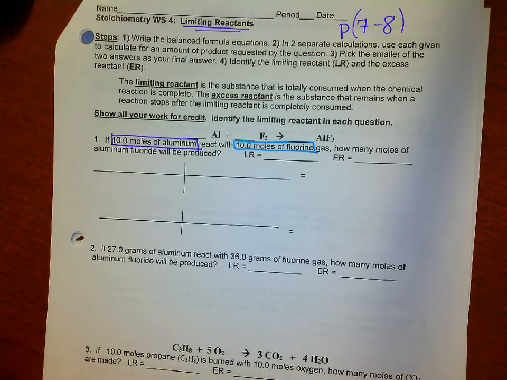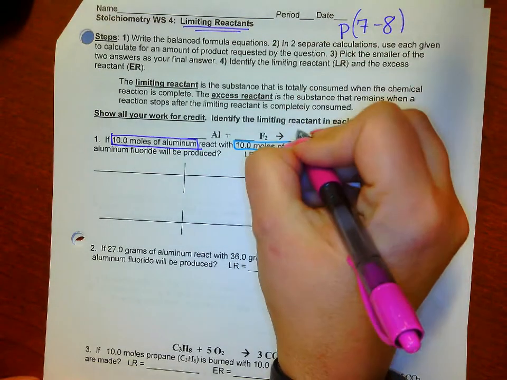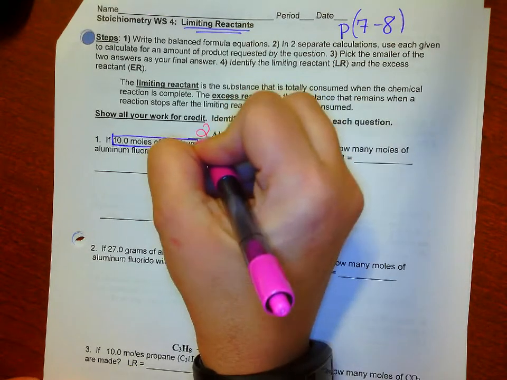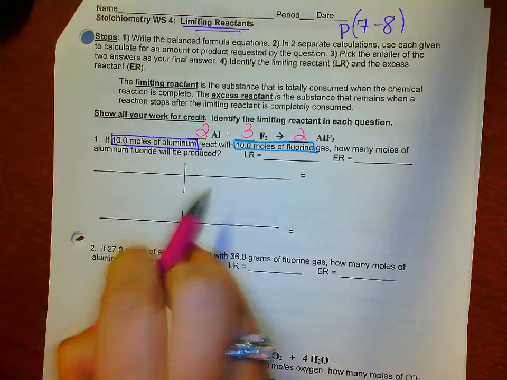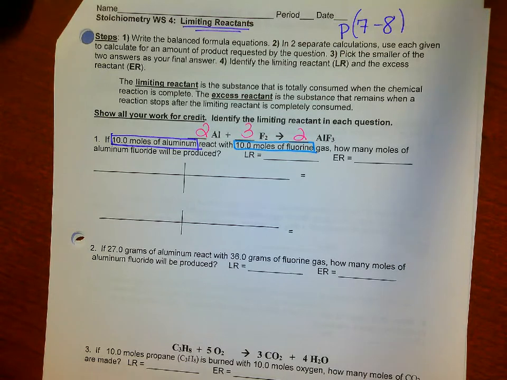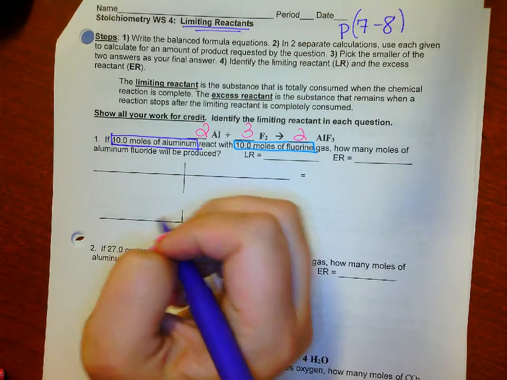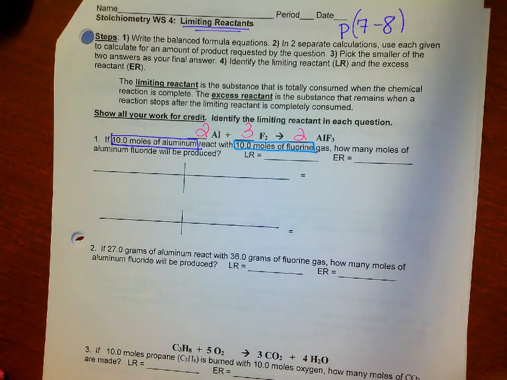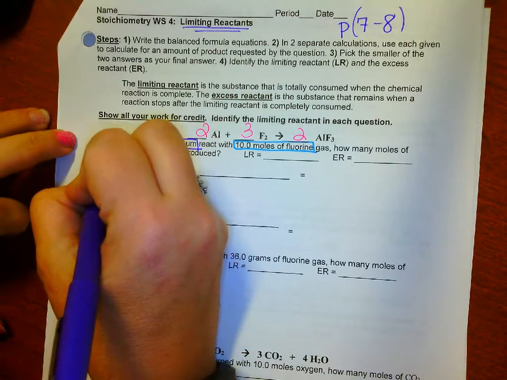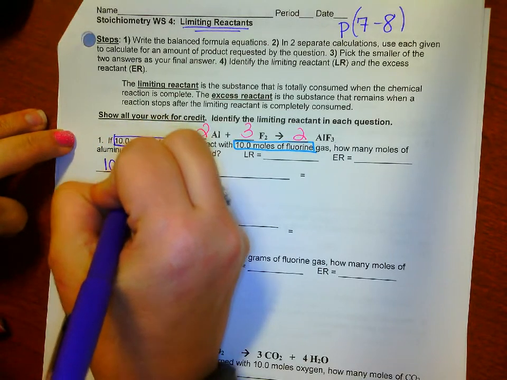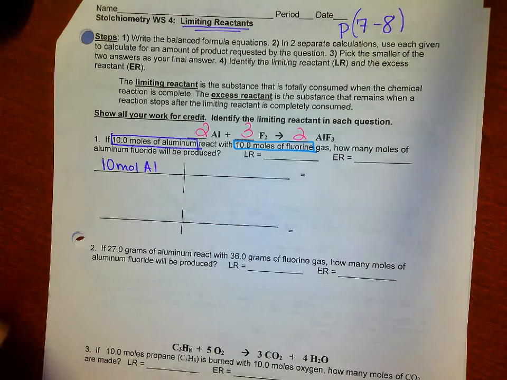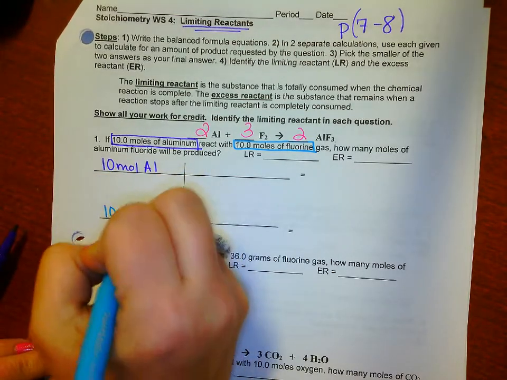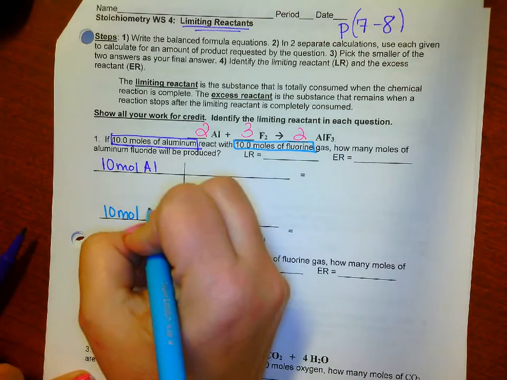Of course, you need to balance the equation. So let's see, we've got 6 fluorines, 6 fluorines, and 2 aluminums. There's other tutorials on balancing if you needed more help on how to balance. So you'll see in each of these that we kind of prompted you to, or gave you enough room for 2 T-bars. You're going to need a T-bar for the 10 moles of aluminum, and you're going to need a T-bar for the 10 moles of fluorine.